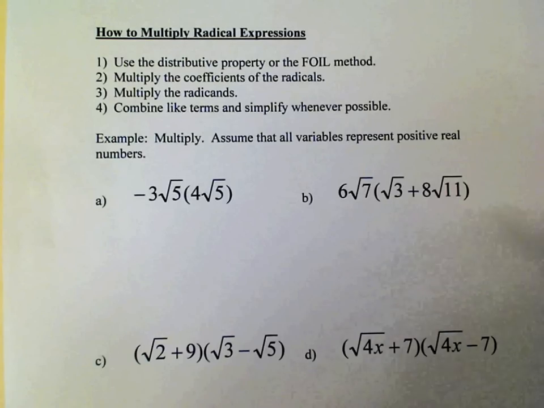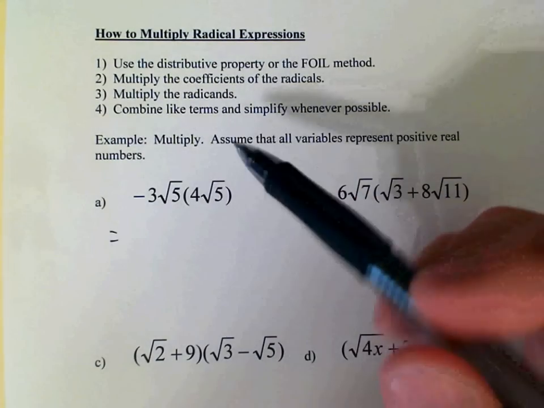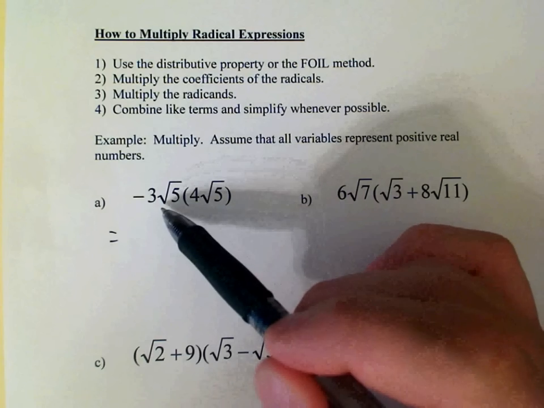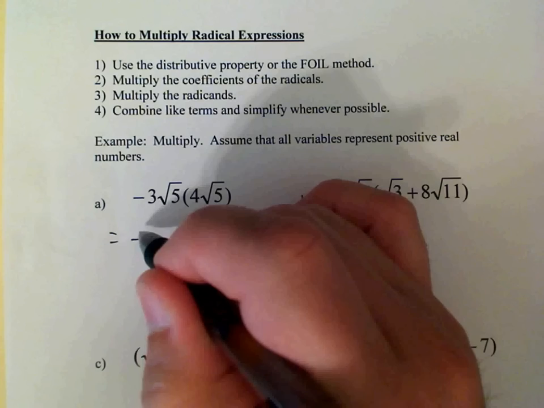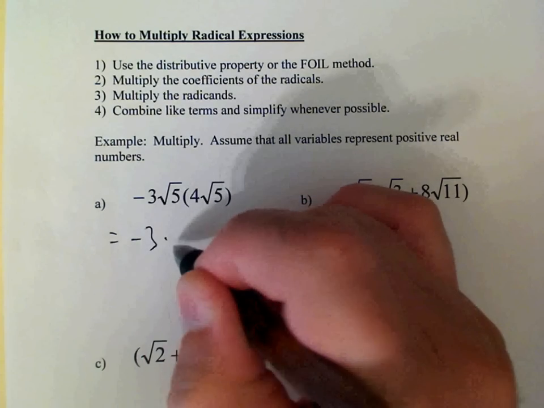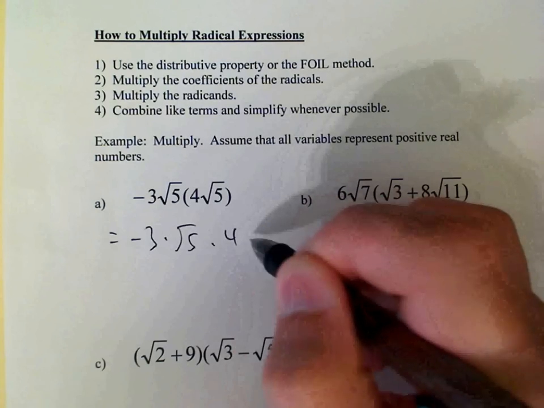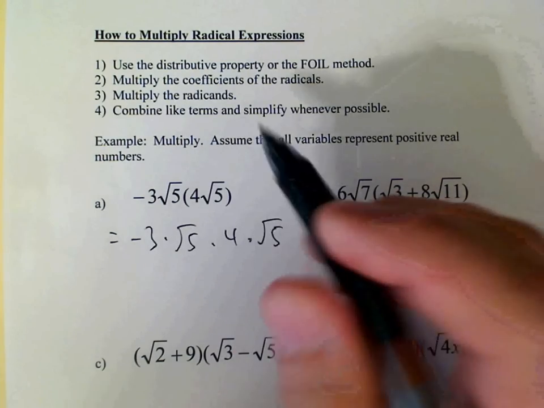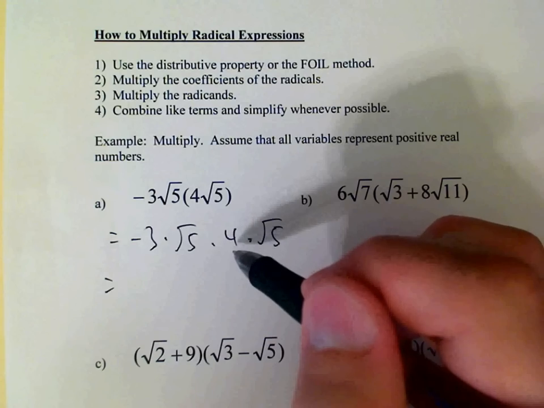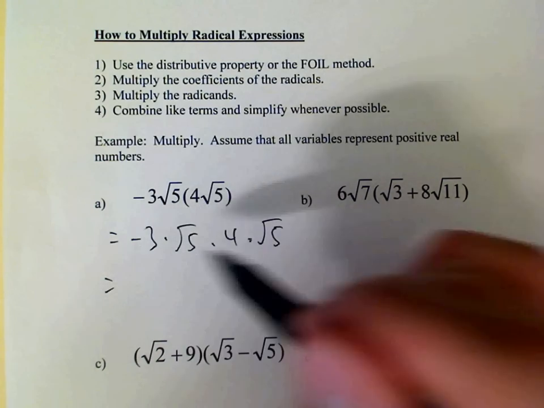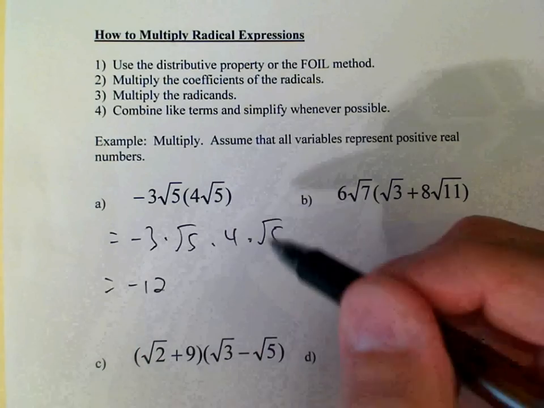So here we go. Let's do A part. When you look at this, you'll see negative 3 square root of 5 times 4 square root of 5. This is nothing but one big multiplication problem. Negative 3 times the square root of 5 times 4 times the square root of 5. We're going to go ahead and multiply negative 3 times 4, which is negative 12.